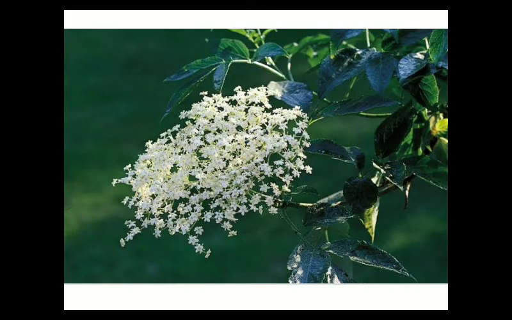So this is the diagram of inflorescence. In this diagram you can see that many flowers are present on a floral axis. This arrangement of flowers on the floral axis is known as inflorescence.